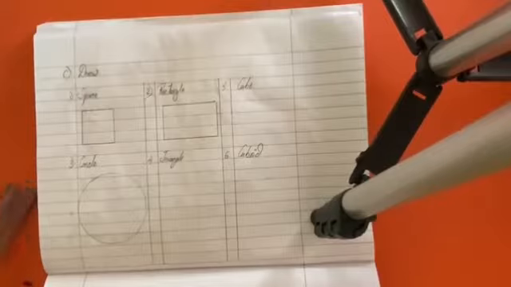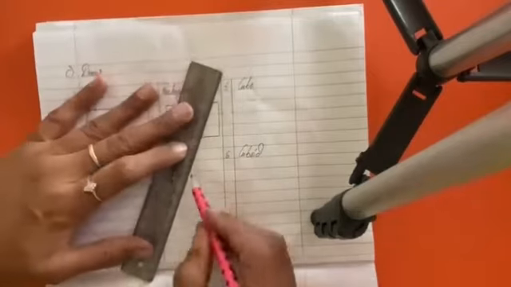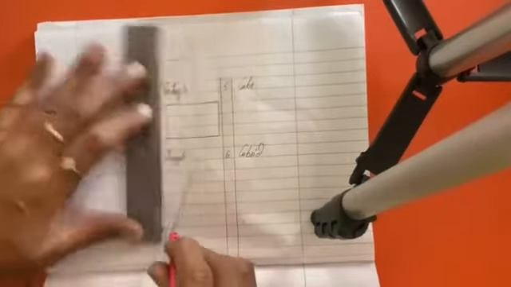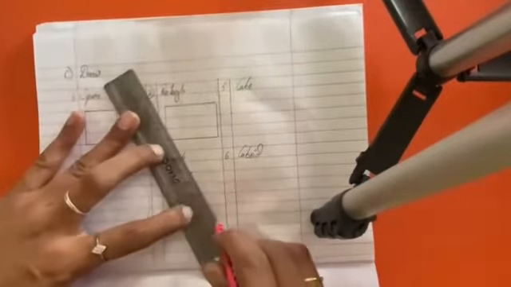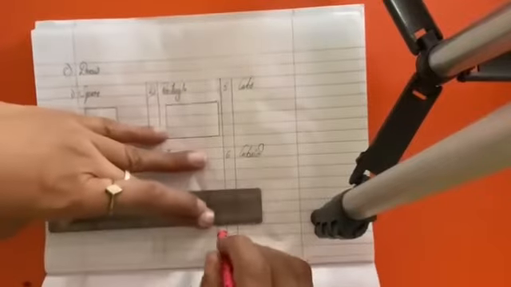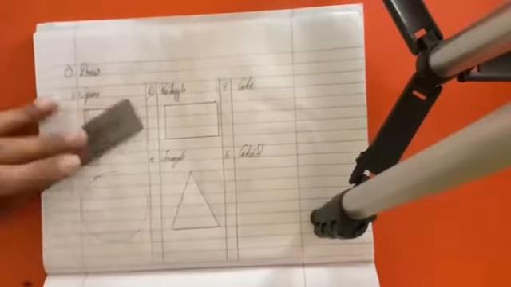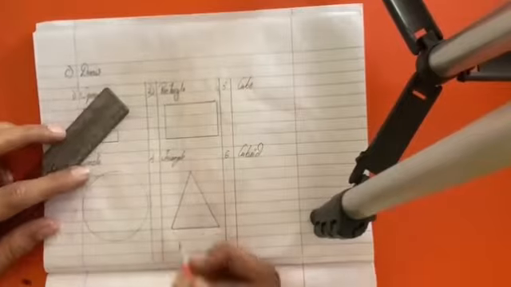Now I'll draw a triangle. Now you know that a triangle has three sides. So let's draw three sides. 1, 2, and this is 3. So a triangle has three sides.